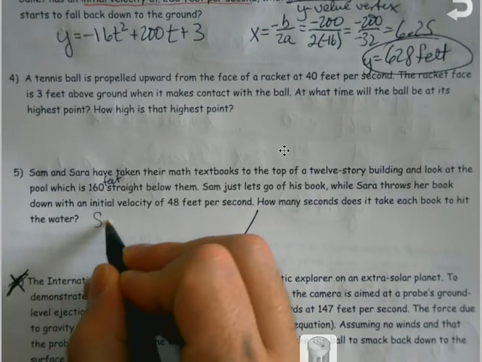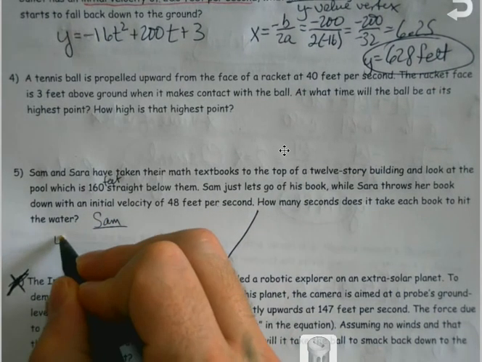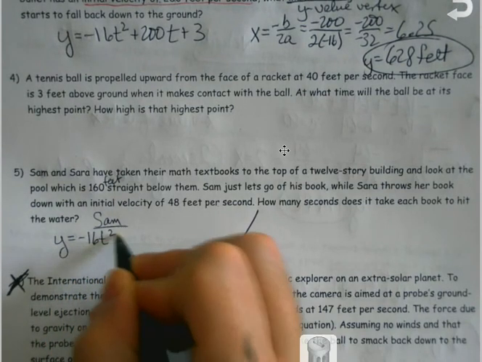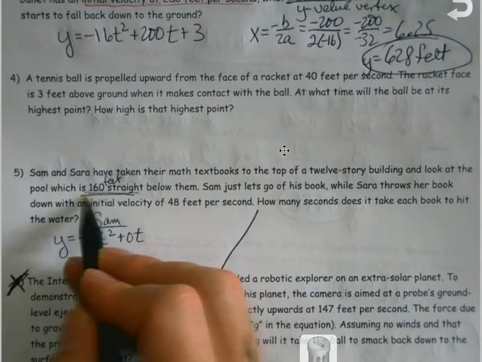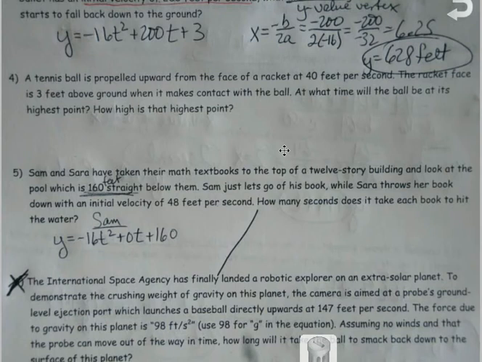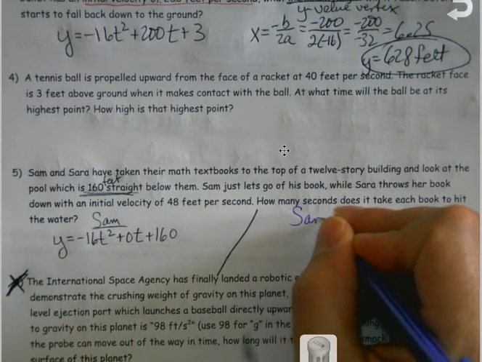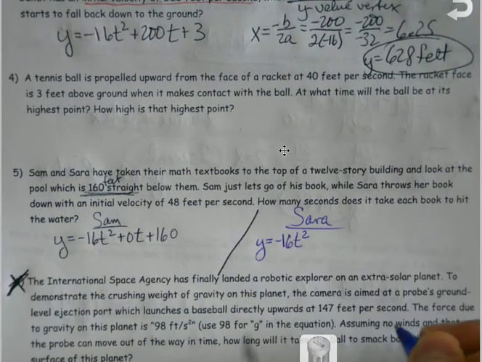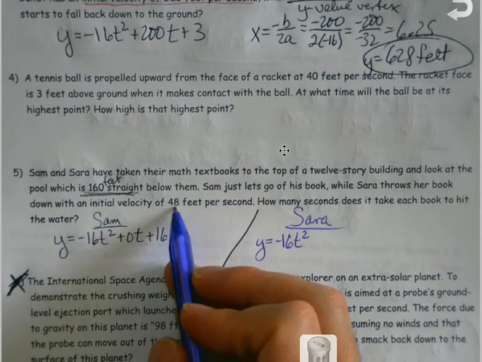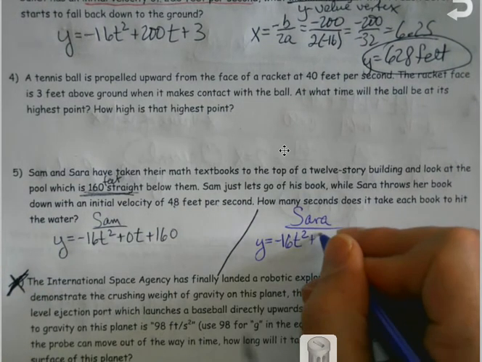Okay, so for Sam, always going to be the same first part. If Sam just lets go of his book, what's its velocity? 0. There's no initial velocity. But we're starting at 160 feet. On the other hand, Sarah fires her book. She's really not having a good year in class. At 48 feet.